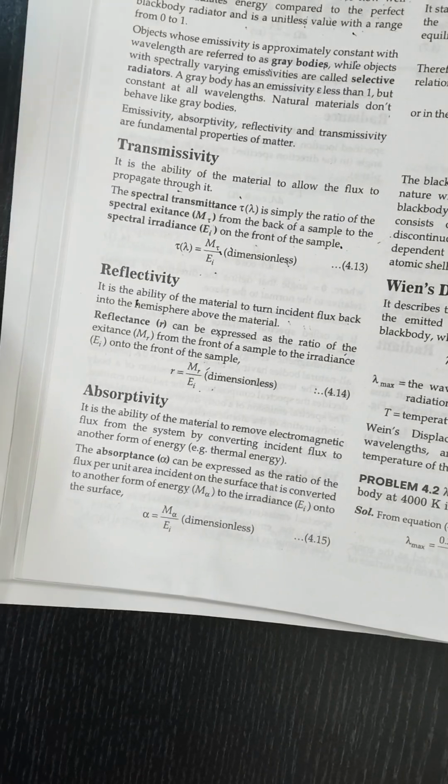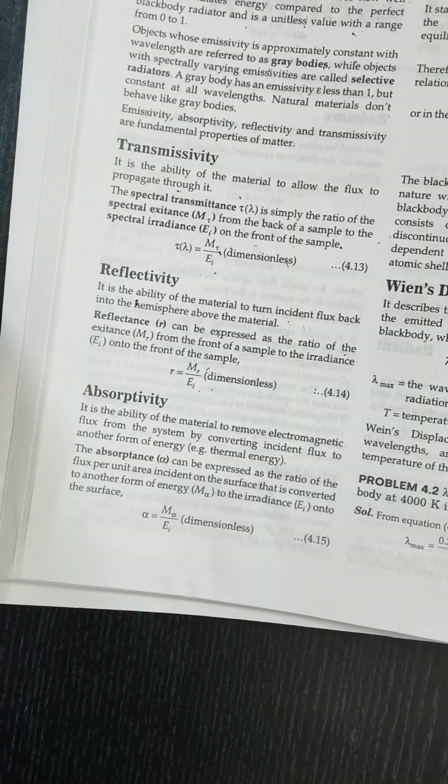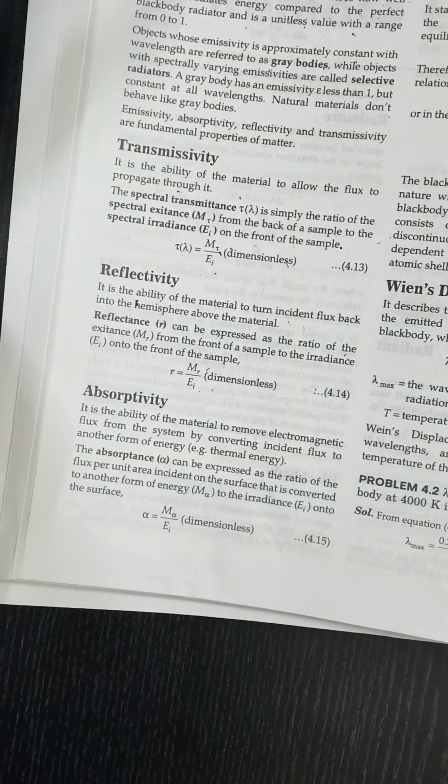So what is the real life example? High absorptivity: black cloth, coal, asphalt road, dense forest. These materials absorb most of the incoming radiation. And low absorptivity: fresh snow, white paint, mirror, polished aluminum.